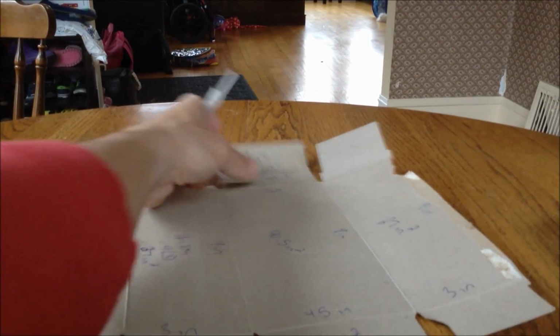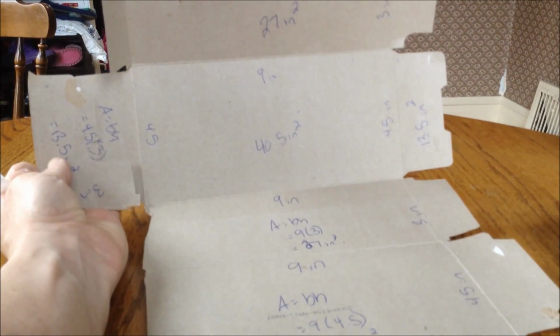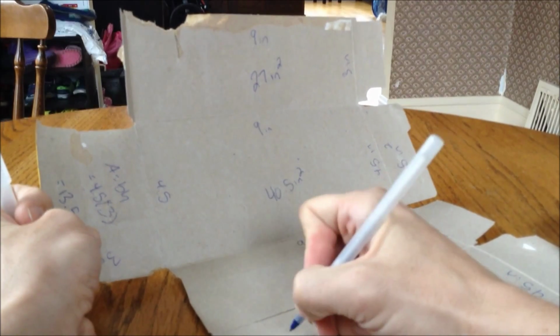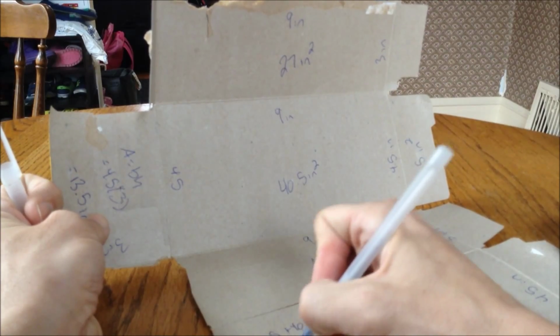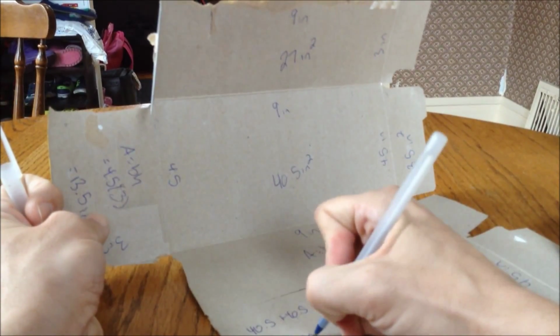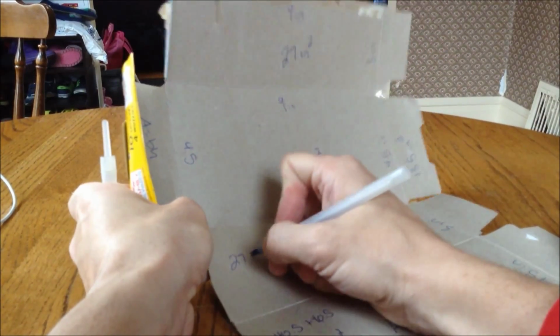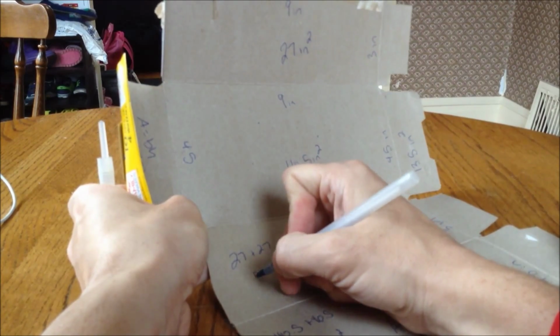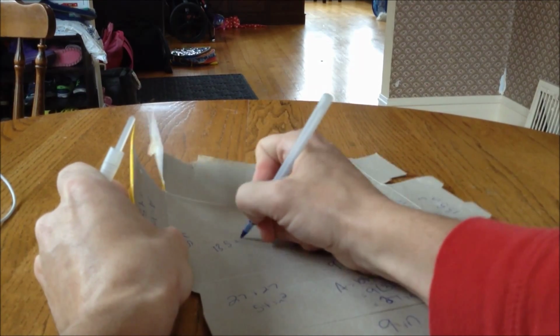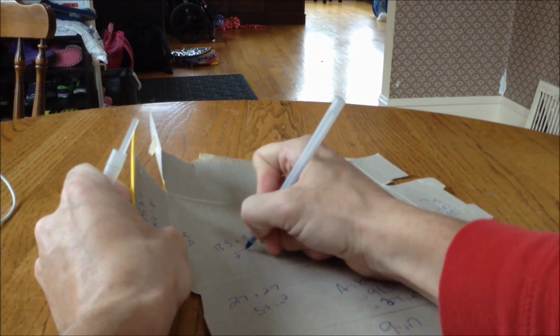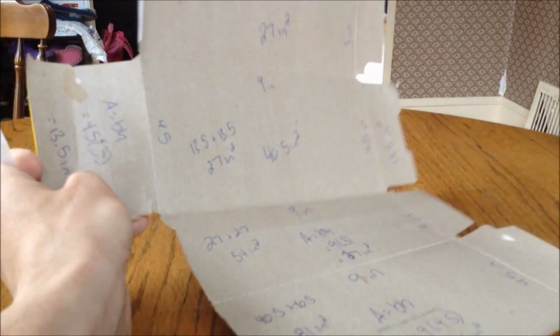Now when we're doing this, to find that total surface area, we're going to have to add up all of these numbers. So we had 40.5 plus 40.5 is going to be 81 inches squared. We had the 27 plus 27 is going to be 54 inches squared. And we had the 13.5 plus 13.5, which is going to be 27 inches squared.